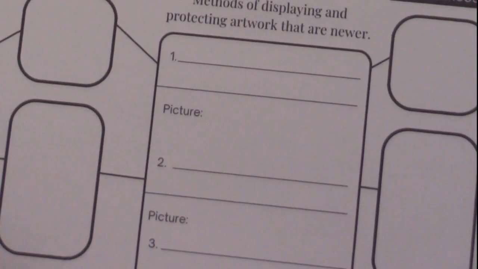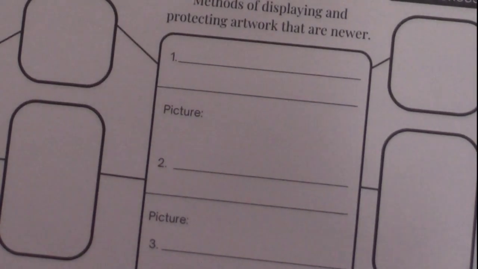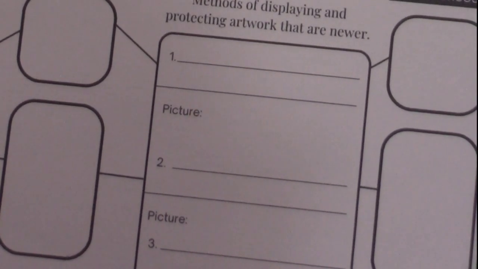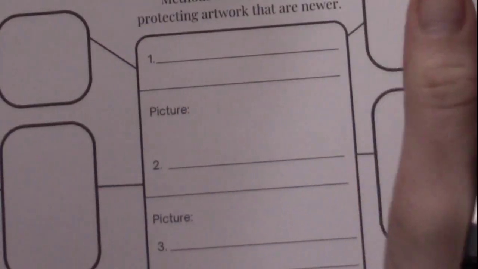All right. If you said taking pictures and putting them online for people to see, that's awesome. If you didn't say that, that's fine. Write what you said, just like always, or write what's in your brain.